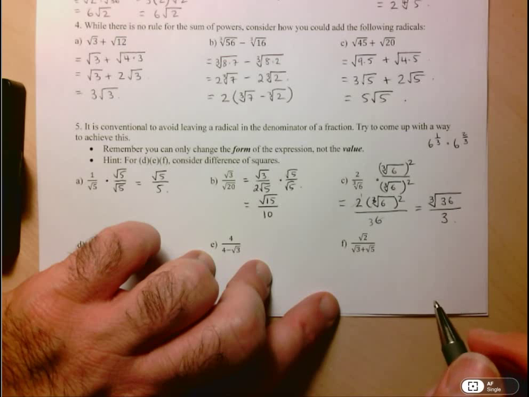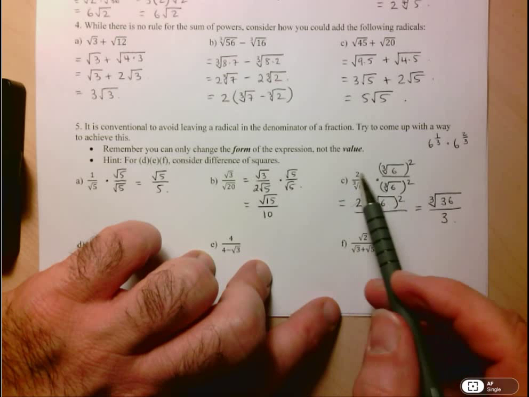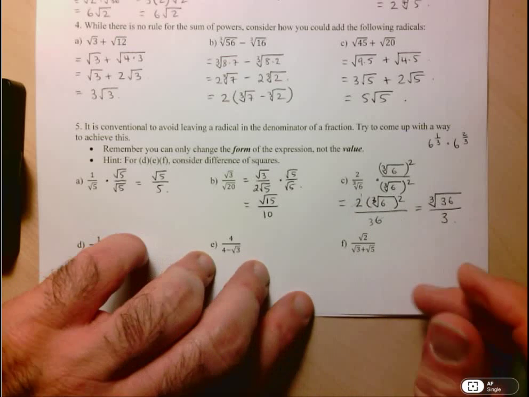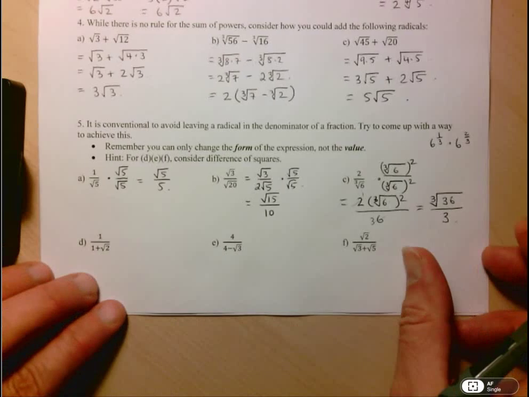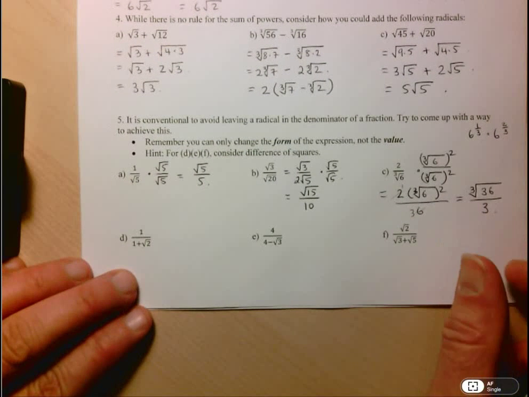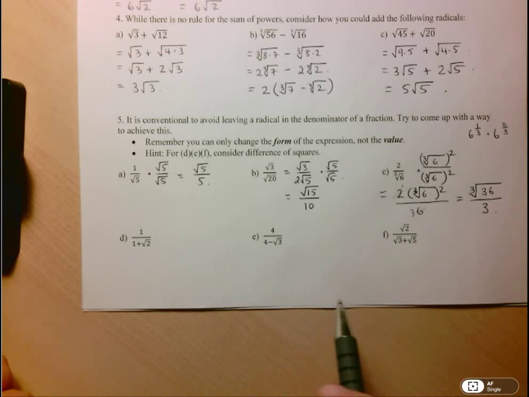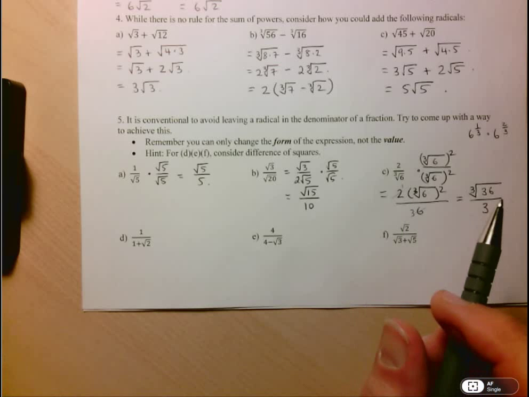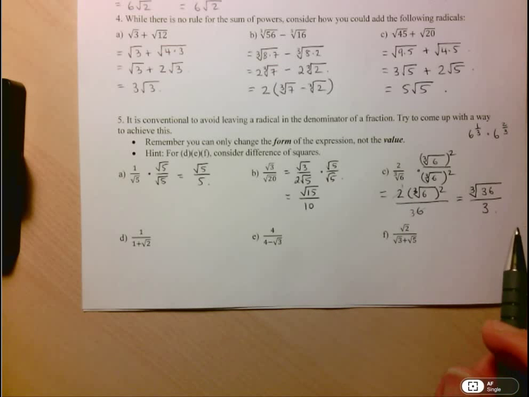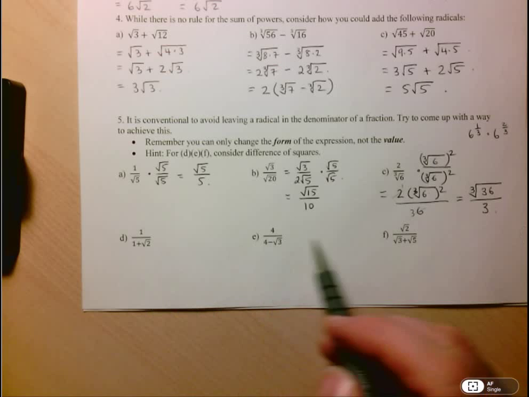Okay. Now you won't see this type of scenario with cube roots. I mean, certainly the ones we're going to deal with in this course will all be square roots. But just to show you that this could be extended to other types of roots. Okay. Let's now get to D, E, and F.